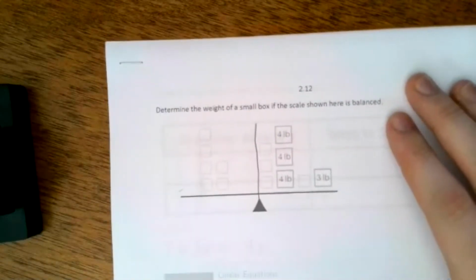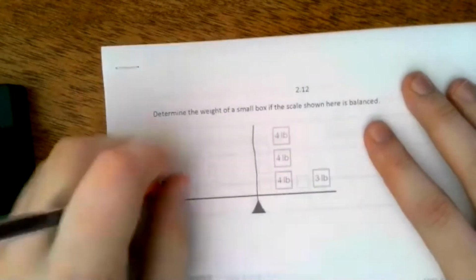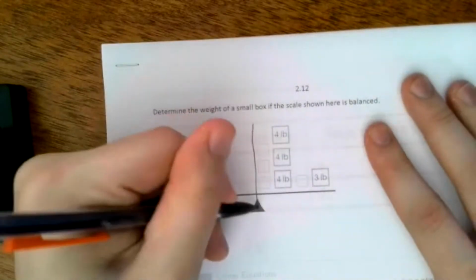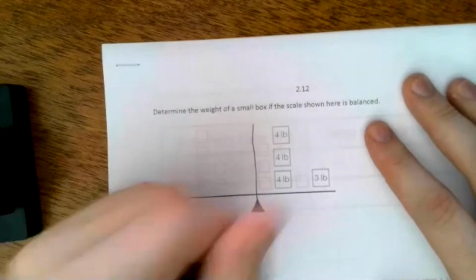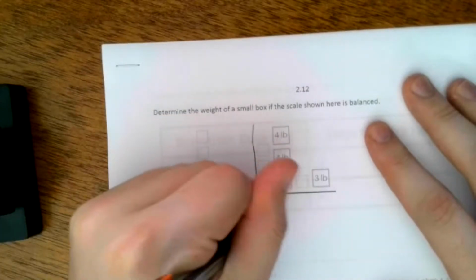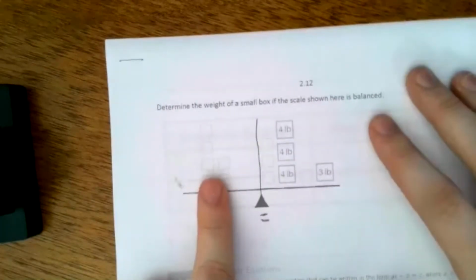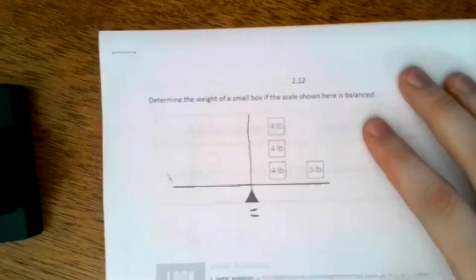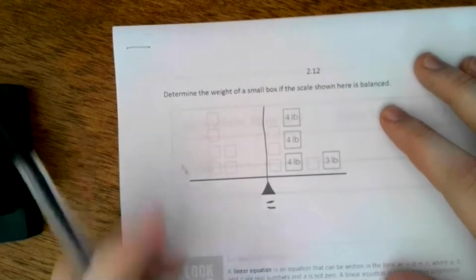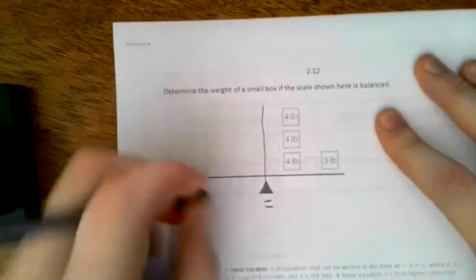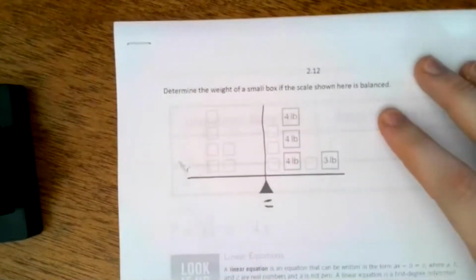Because they're balanced. So I know that this pendulum, or I think it's called a fulcrum, is our balancing point. So this is like our equals sign. So I'm just saying that the weight of the left side is equal to the weight on the right side. Okay. So I don't know what the weight of the small box is, right?